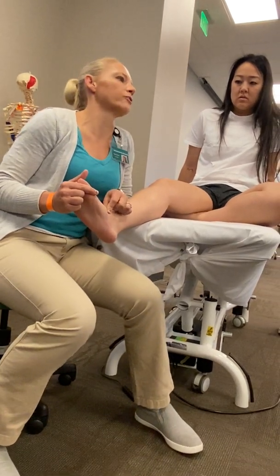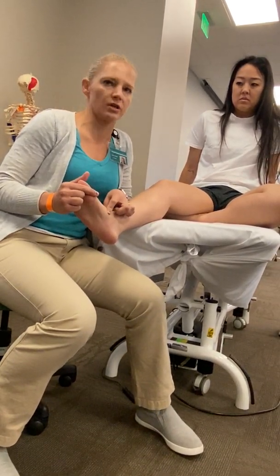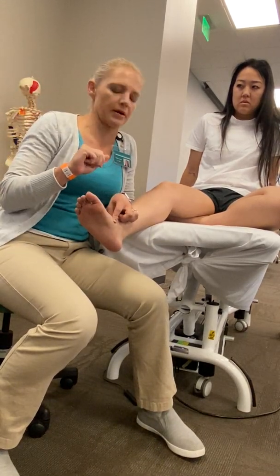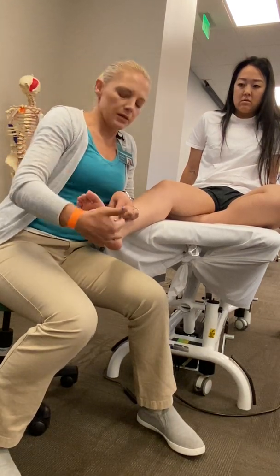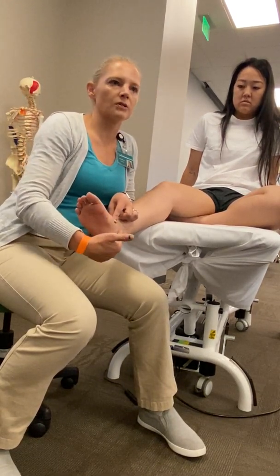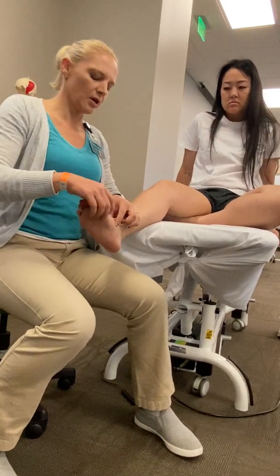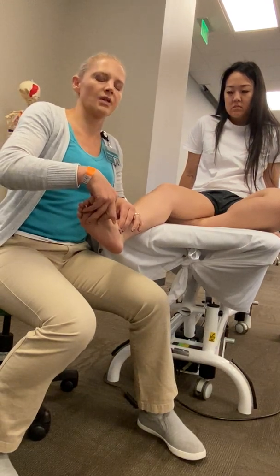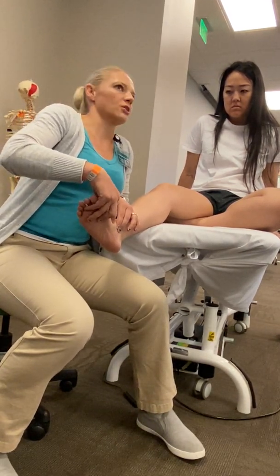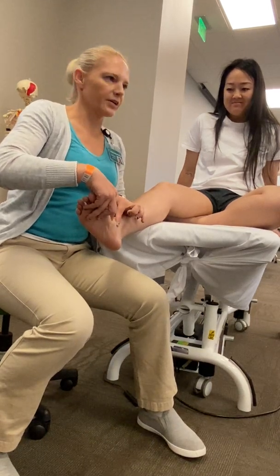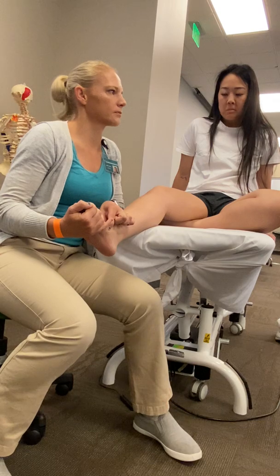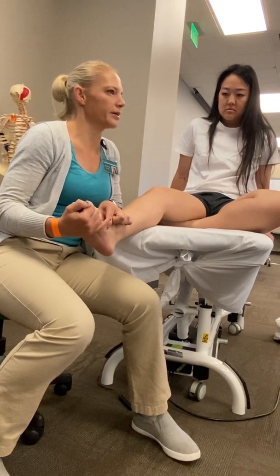Just past that will be your first cuneiform or your medial cuneiform. You have your medial, middle, and lateral, or first, second, third. I don't know how you guys are labeling them. And it is between your first metatarsal and your navicular. So past your navicular, you can even come from both ends. I like to do that. You'll feel the base of your first metatarsal, not metacarpal, and then navicular, and in between those two will be a flatter bony structure, and that will be your first cuneiform. Do you want to stop there and practice that? Yes. Good idea. Okay.